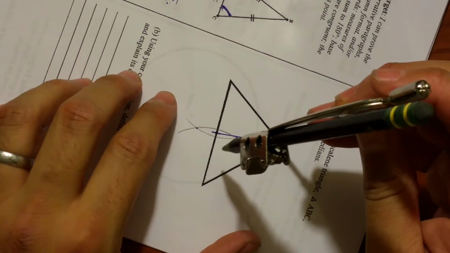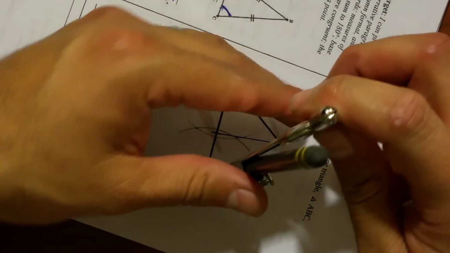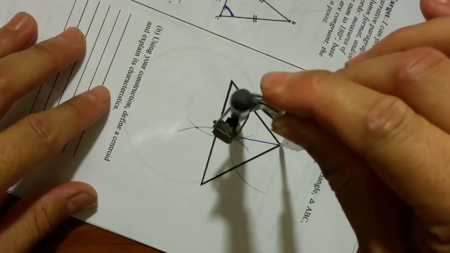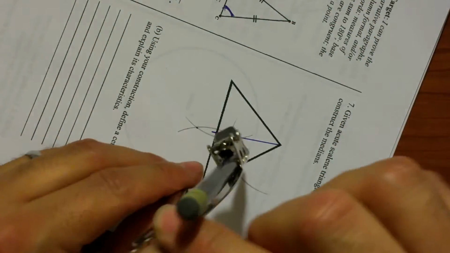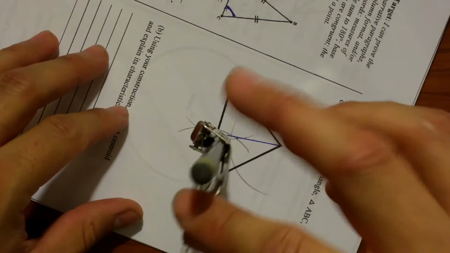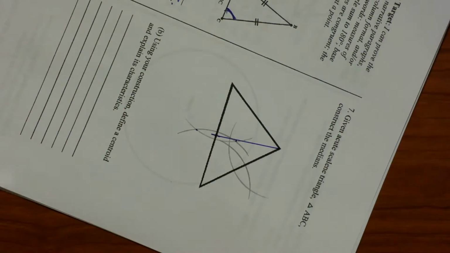So, compass point here. I'm going to shrink it a little bit, so not too big. There we go.